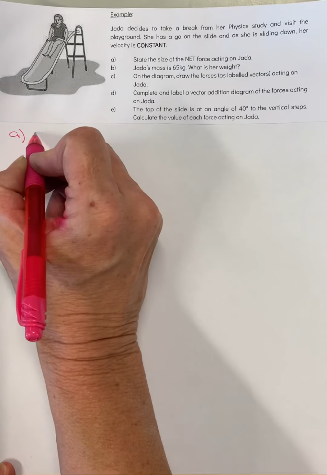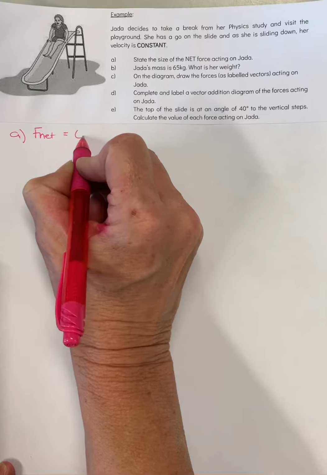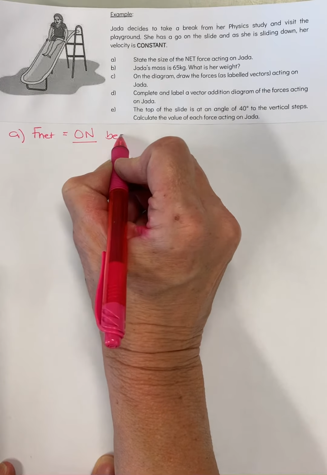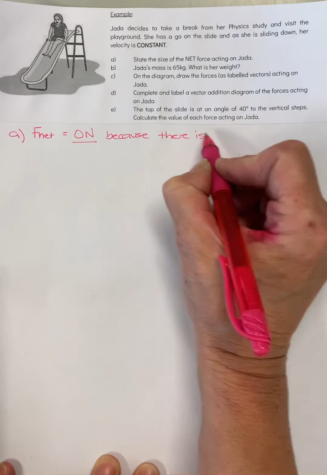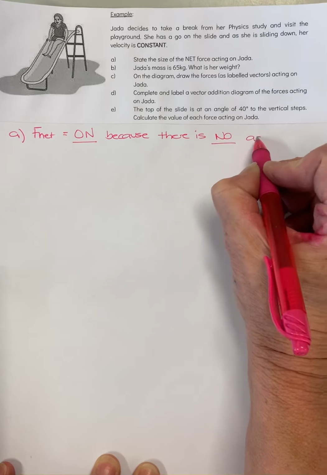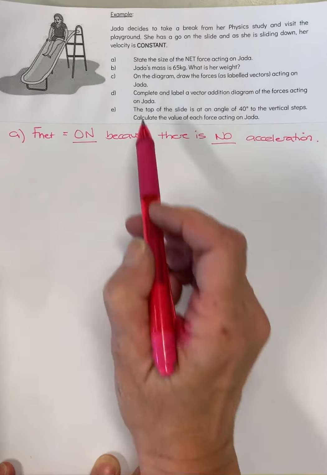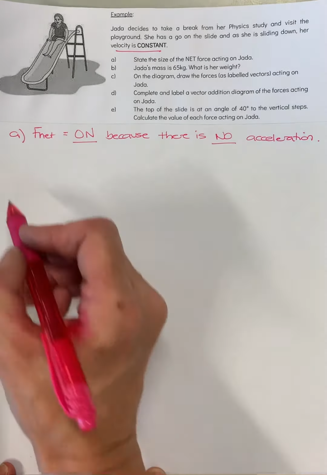So clearly there is no force. The net force is 0 newtons, and that is because there is no acceleration. Okay, so there's no acceleration because her velocity is constant. There is the clue. Okay, so that's the answer to A.